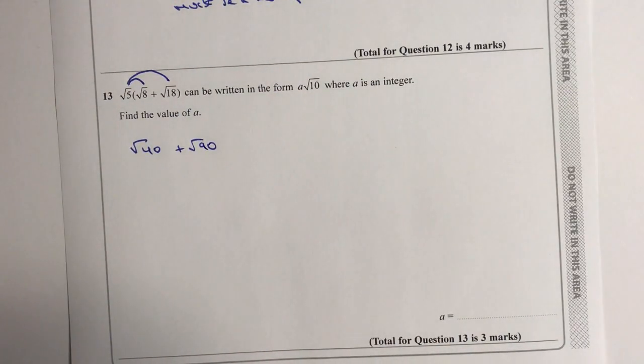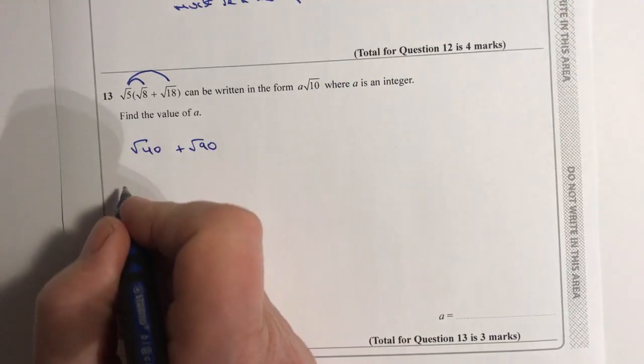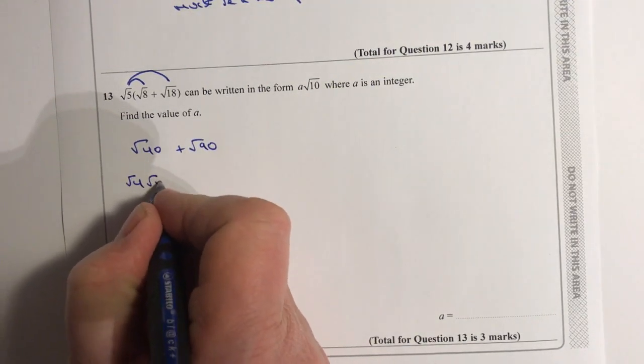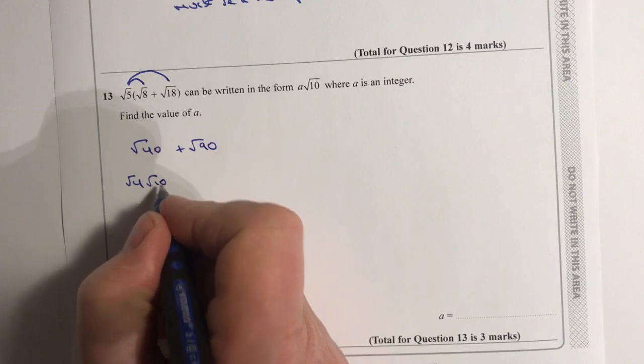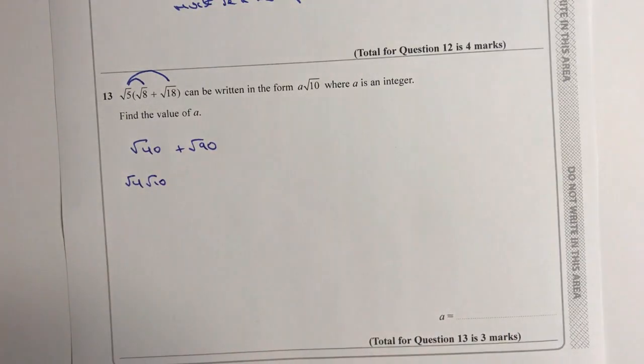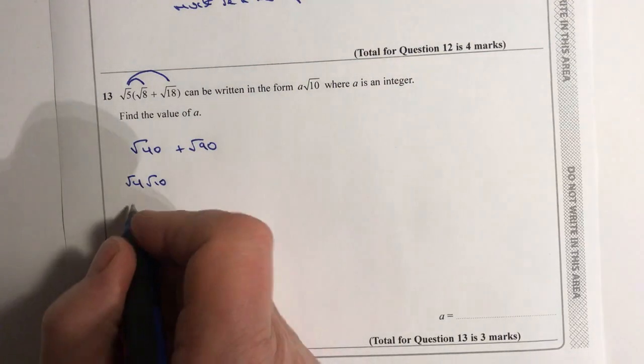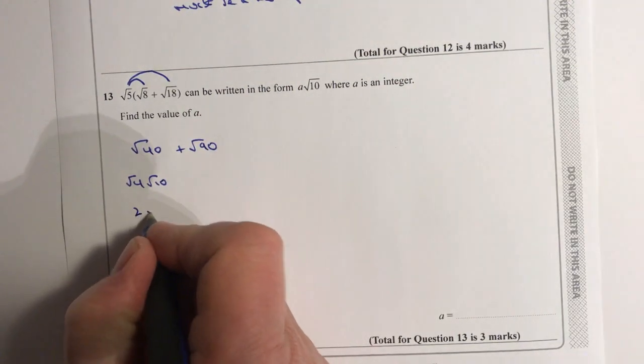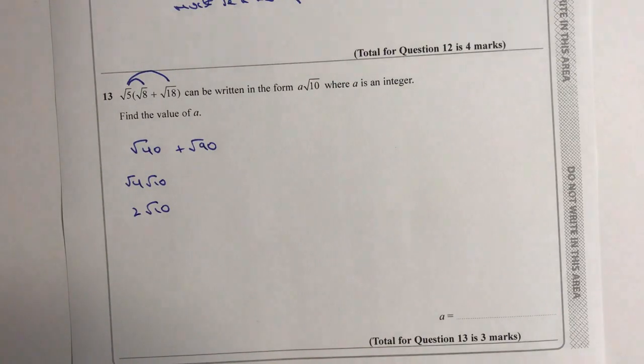Okay, so root 40 and root 90 I could write slightly differently, because I can say that this is the same as saying root 4 times root 10, and 4 is a square number, so the square root of 4 is actually going to be 2. So I could write that root 40 is 2 root 10.